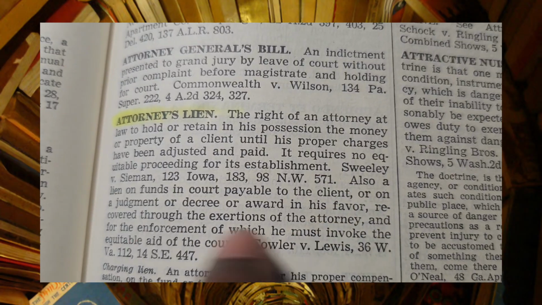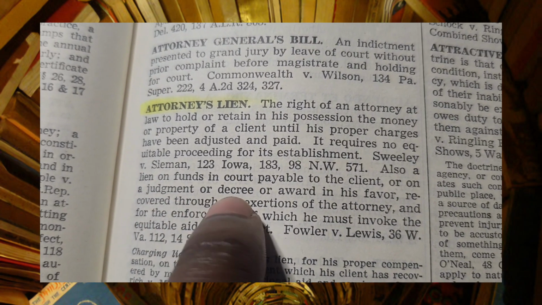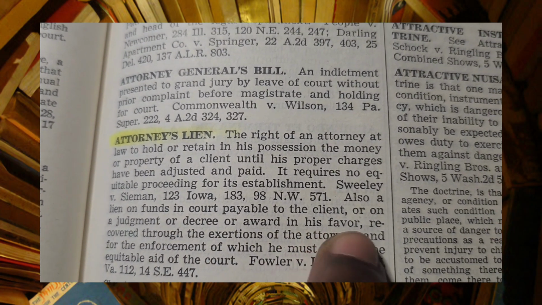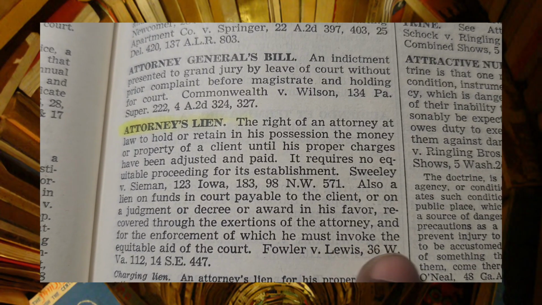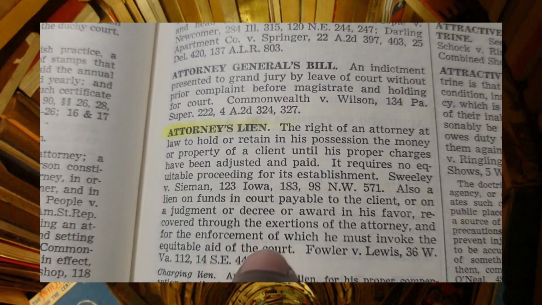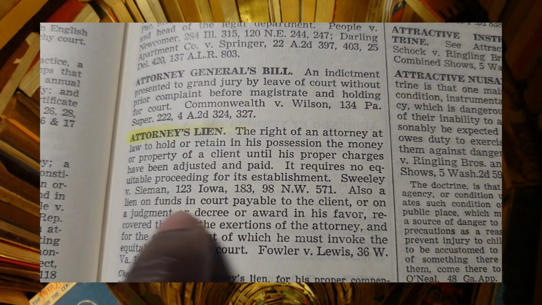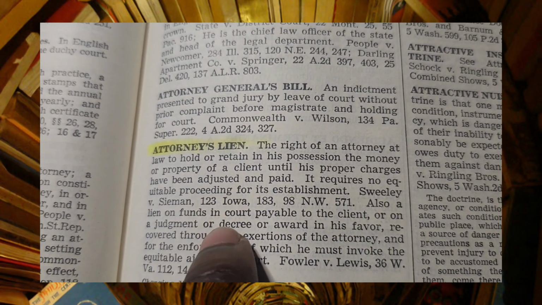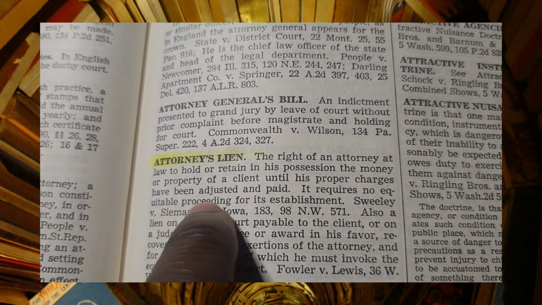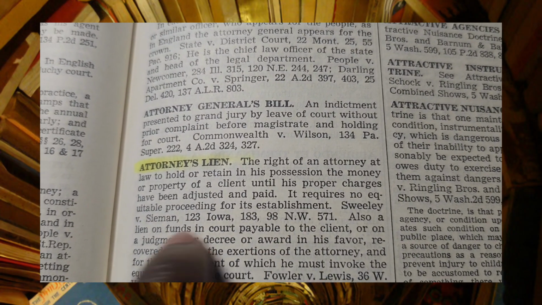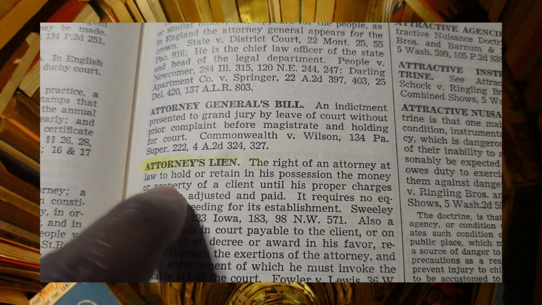All right, and we continue along here. Also, liens on funds in court payable to the client or on judgment or decree or award in his favor, recovered through the exertion of the attorney, and for the enforcement of which he must invoke the equitable aid of the courts. Just for the privilege of using the courts, just for having an attorney exert actions for you, they are able to receive payment, and they can hold any type of awards that you might receive, any type of decree, any type of judgment in your favor. An attorney's lien, if you do not pay them, they have the first right to that over you.